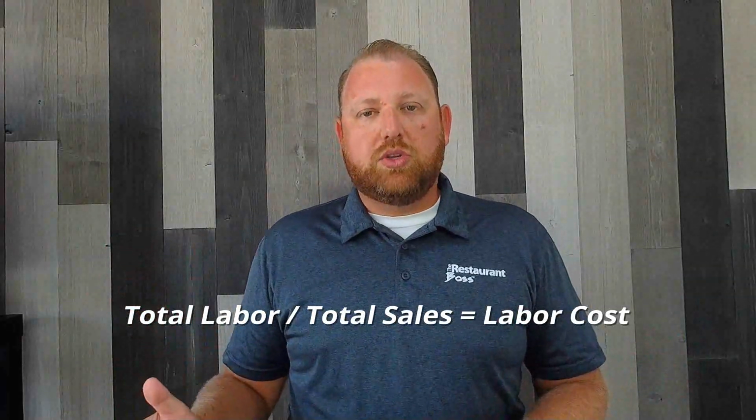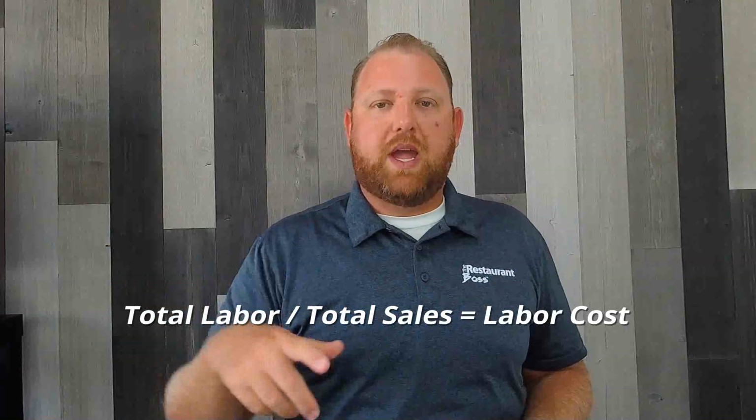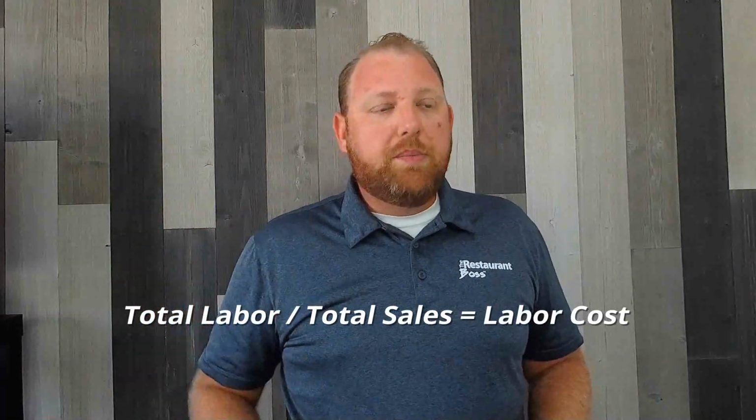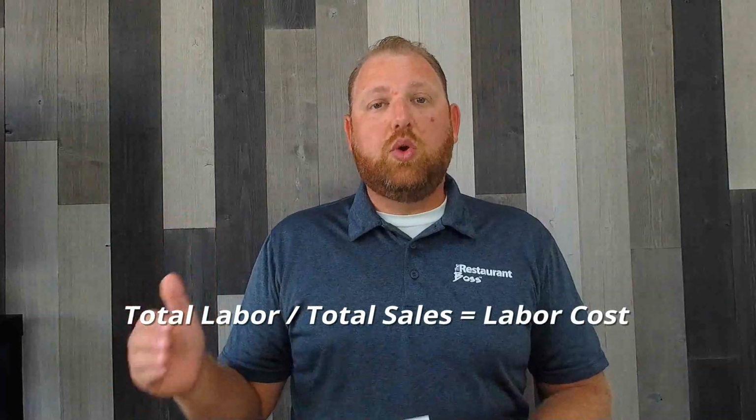But let's talk about labor costs. Again, these are questions I get emailed a lot. I made some trusty notes here. First of all, how do we calculate labor costs? It's very, very simple. It's just total labor divided by total sales. You're going to get a decimal number like 0.30. Just multiply that by 100 to turn that decimal into a percentage. But basically, it's your total labor divided by your total sales.